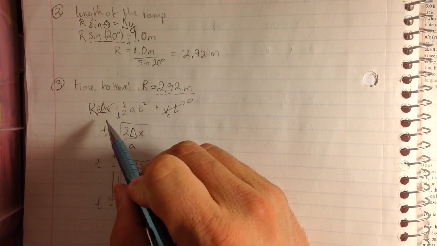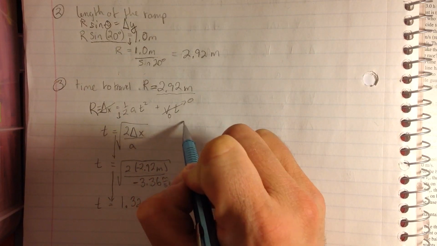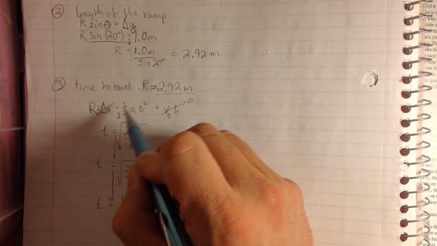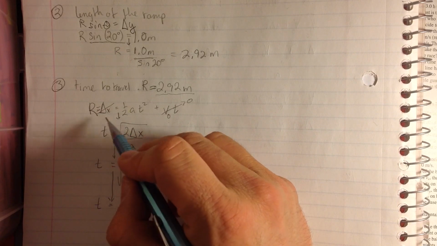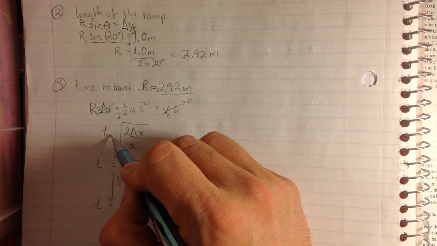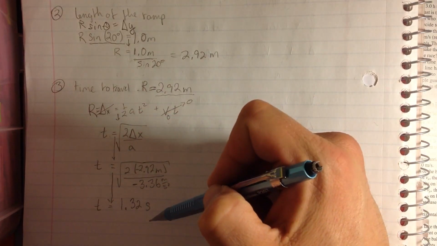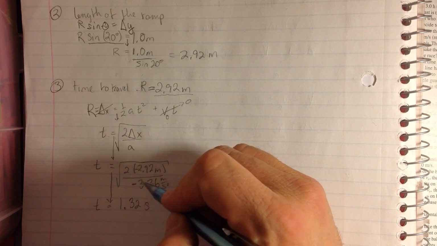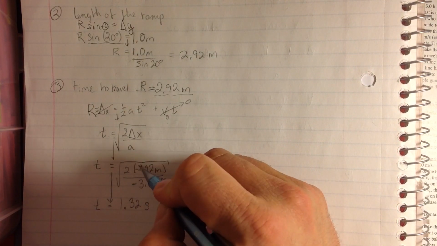We think through the problem. We know that the initial velocity is 0, so this term drops out. That gets rid of this quadratic idea. Now we are able to just get away with just square rooting. We solve or rearrange for t, getting the unknown on the left and all the work on the right. And then we substitute in, including our units, making sure we keep the negatives.